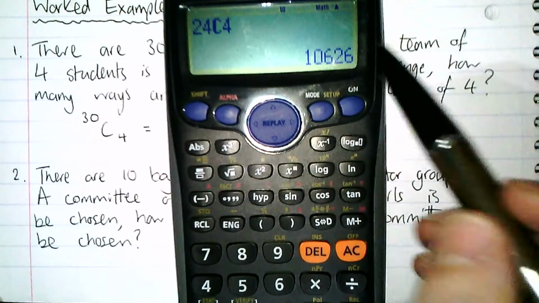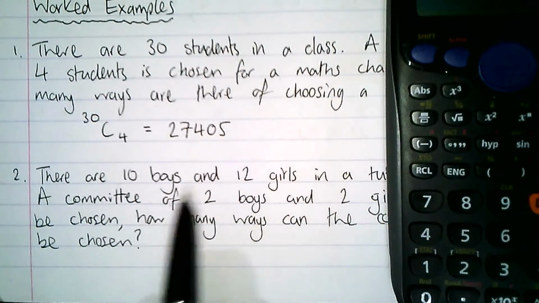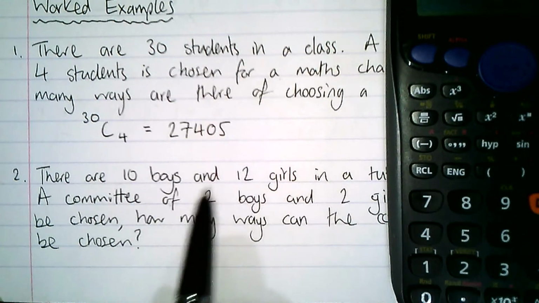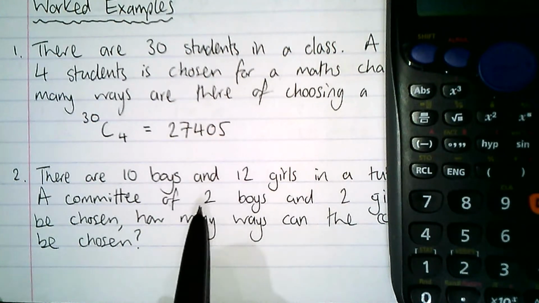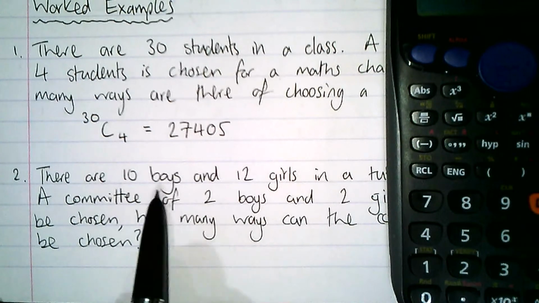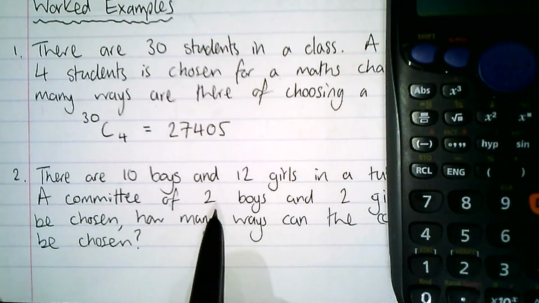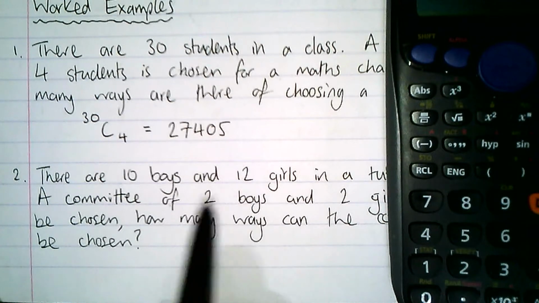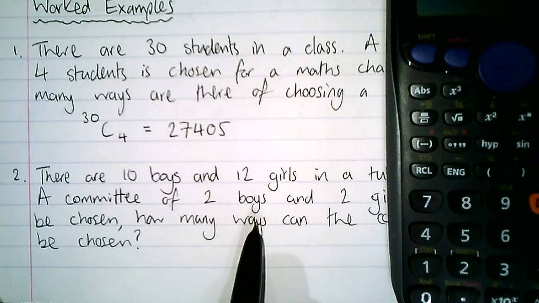10,626. Now our answer is not going to be as large as that, because 24 choose 4, so if I do the total here and then do the total here, that includes things that I'm not interested in. For example, it includes the prospect of having, say, 4 boys or 4 girls. Well, I'm not interested in either of those. I'm not even interested in having, say, 3 girls and 1 boy. I want 2 boys and I want 2 girls. I want all the different ways I could choose those.